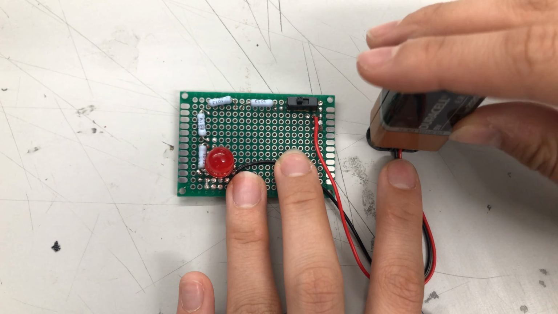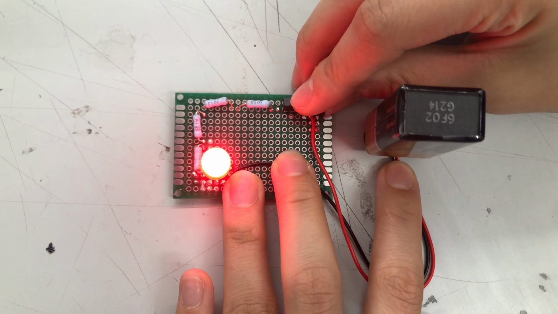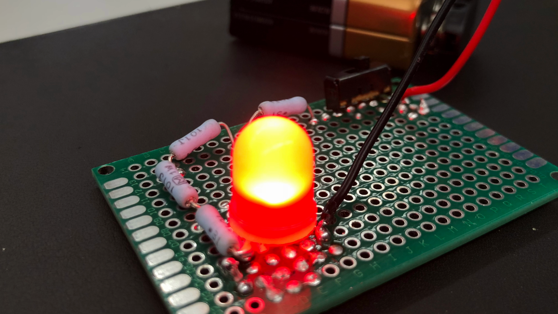To turn on your circuit, place the battery in the battery holder and flip the switch on. Congratulations, you've just made an LED circuit. In the future, you can apply this process analysis to more complex circuits.